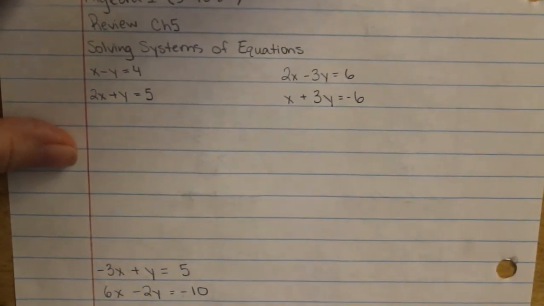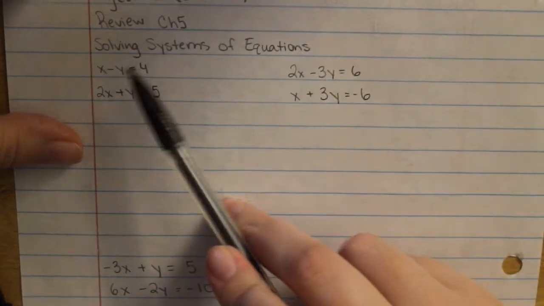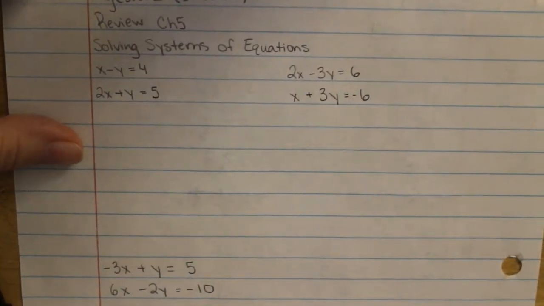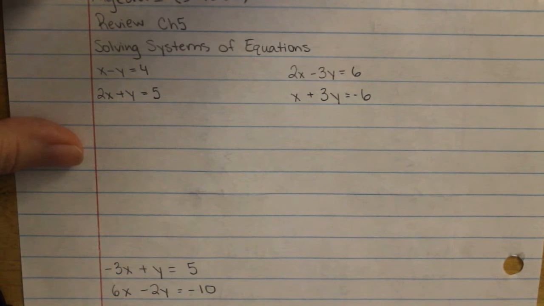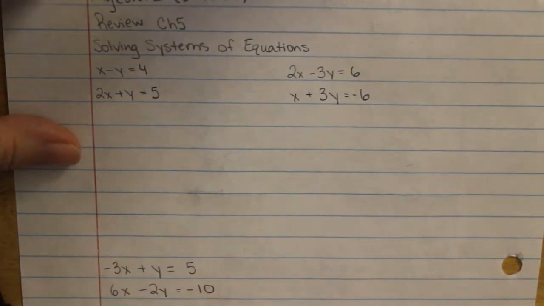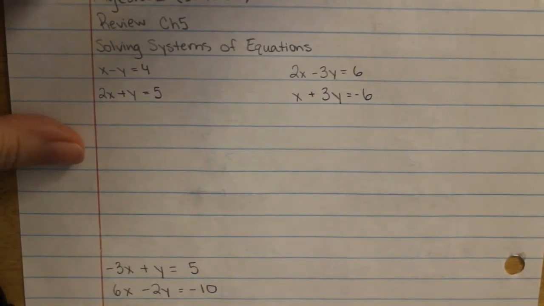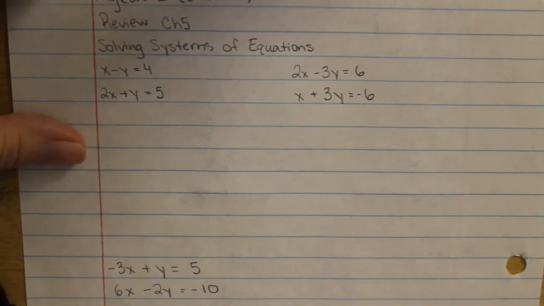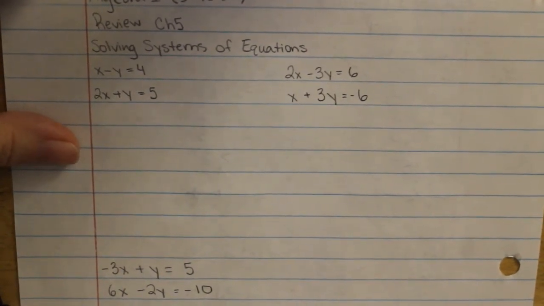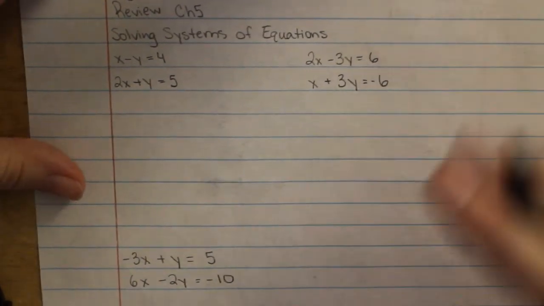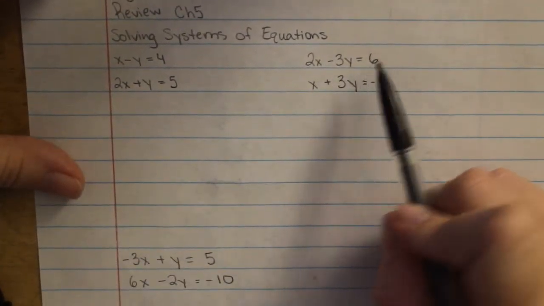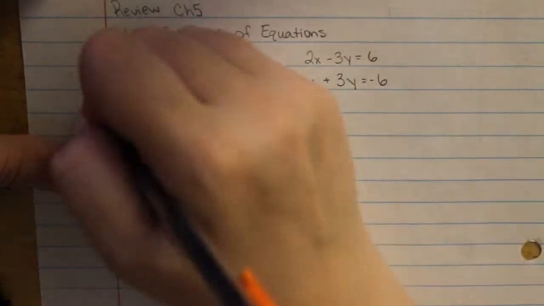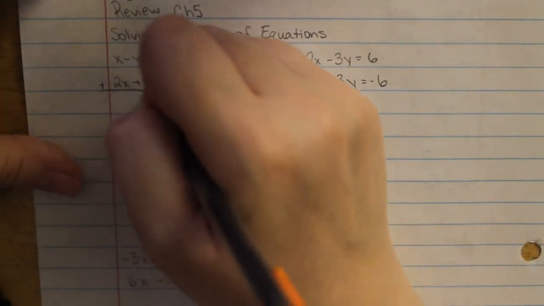So anyways, we are reviewing chapter 5, just solving some systems of equations. I only have 3 problems here. I'm going to show you my favorite way to solve. It doesn't always work out as smoothly as this, but you're still Algebra 1. You just learned this year, so we're going to keep it simple with you right now. So for this first one, I'm going to solve these by basically what is known as elimination. So I'm going to solve these by simply just combining them.